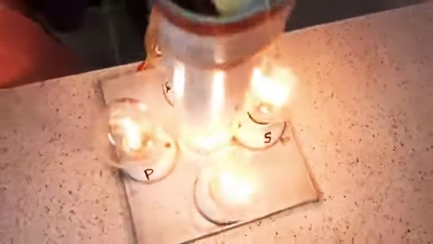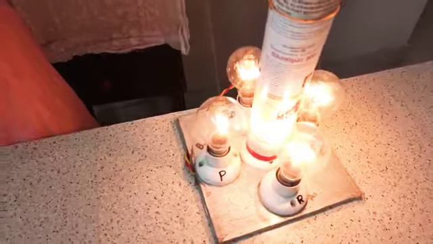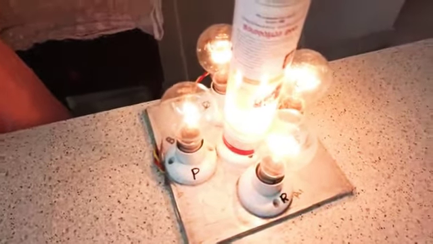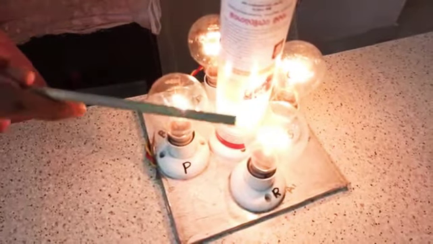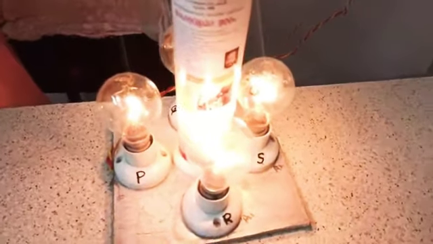You can see that the central bulb is not glowing. That is, now the Wheatstone bridge is balanced. P by Q, 40 by 40, is equal to R by S, 60 by 60. So it is the balanced Wheatstone bridge.